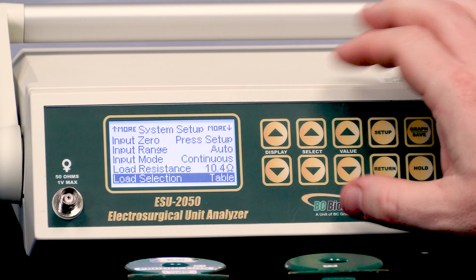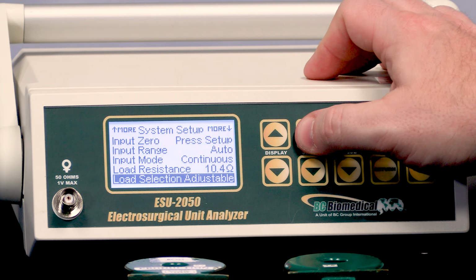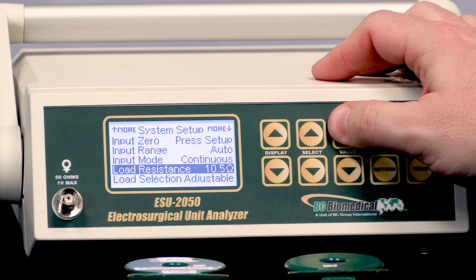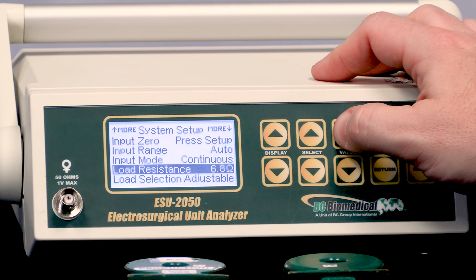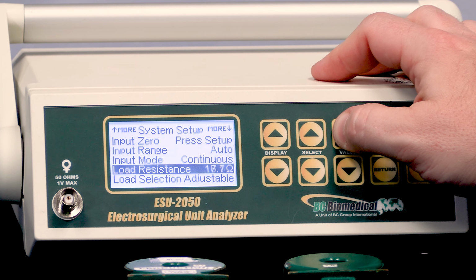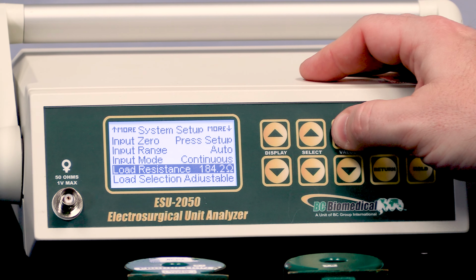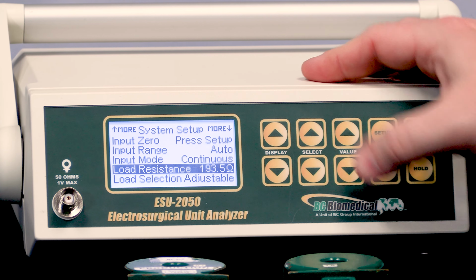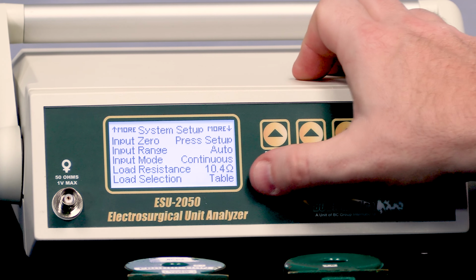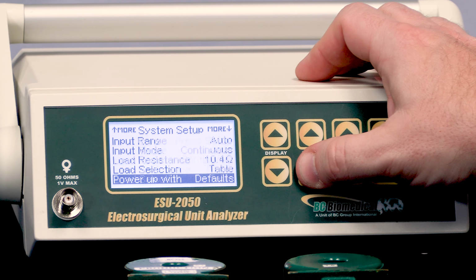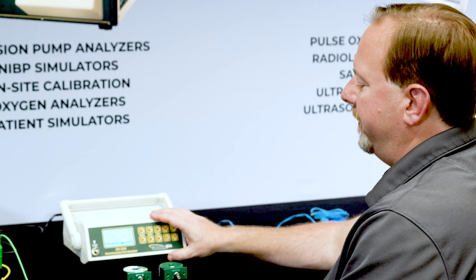There's another option for the load configuration, either as table or adjustable. So if I had set to adjustable, then anytime I modify the load resistance in any of my screens, I'm going to adjust the load by tenths of an ohm. So that gives me the maximum flexibility without having to set up individual loads, but it does take a little bit of time if you're going from 1 ohm up to 1,000 ohms, say. So sometimes the table is more useful, sometimes the adjustable load is more useful. It really depends on how you need to use the unit and which loads that you have.